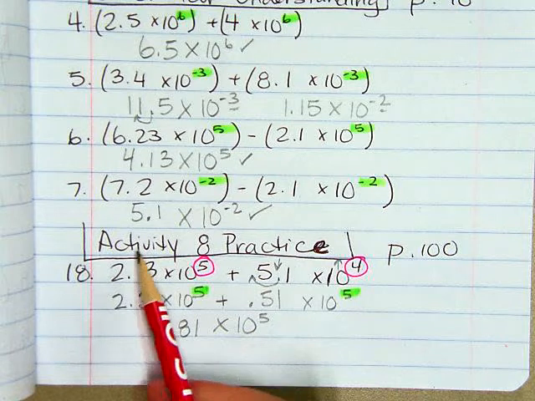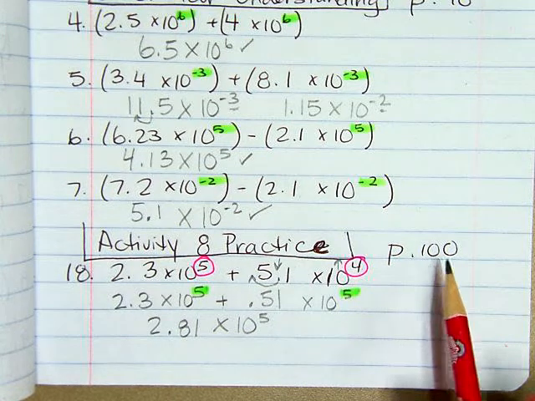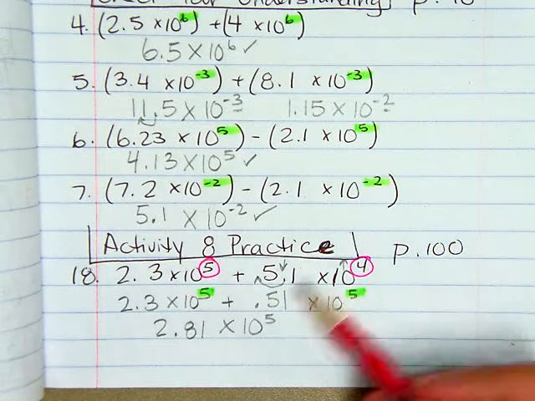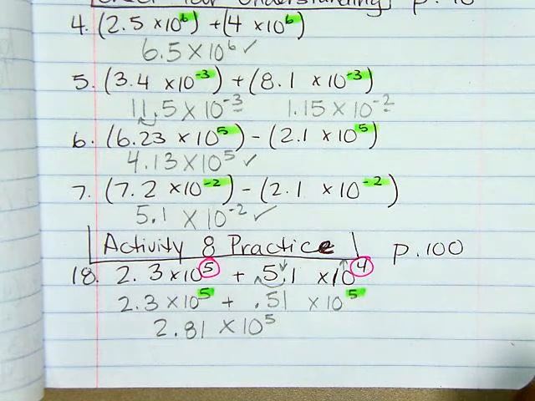This is actually from activity practice, which is on page 100. So it's on the second page of activity practice. It's a multiple choice question. So here's all of my work. When I look at the answer, I got the answer D.